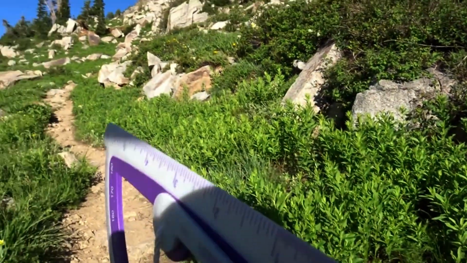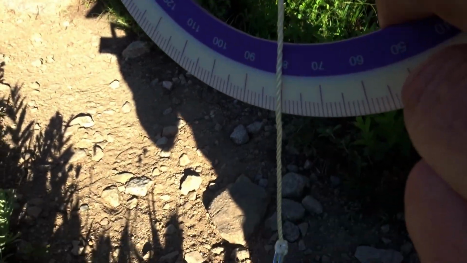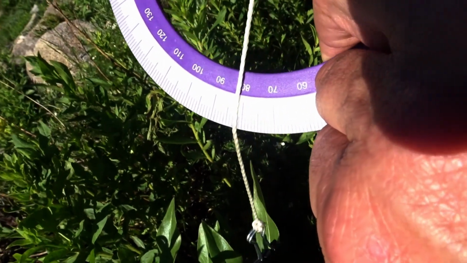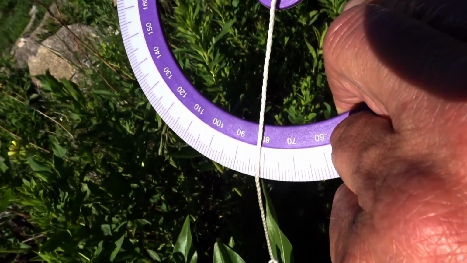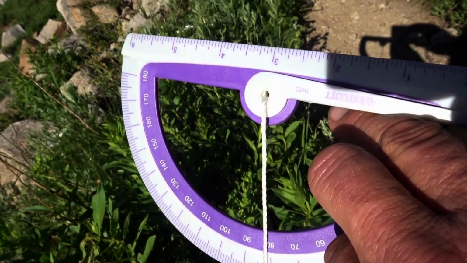And that was too steep. It's the trail right here is, I gotta swing that into the sun to see it. Looks like 8 degrees. So slope angle, alignment, and trail gradient.